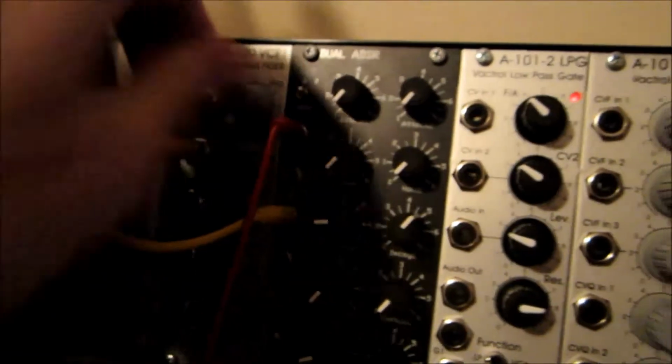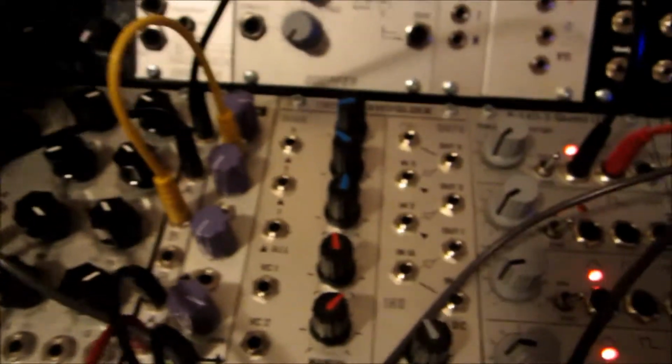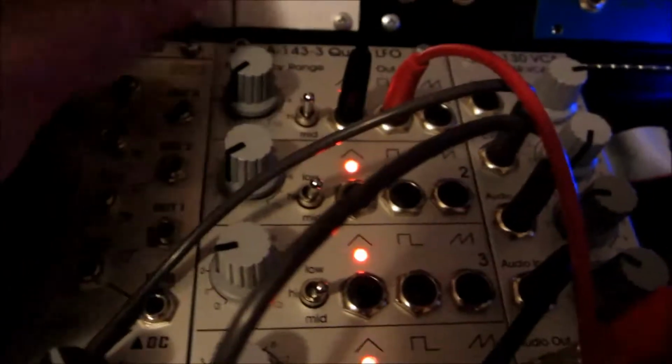Trombone. But anyways, I can change the frequency on the LFO and make it all modular and crazy.